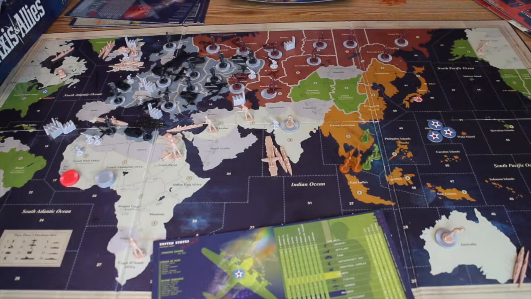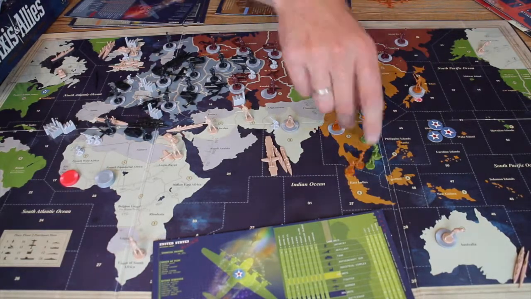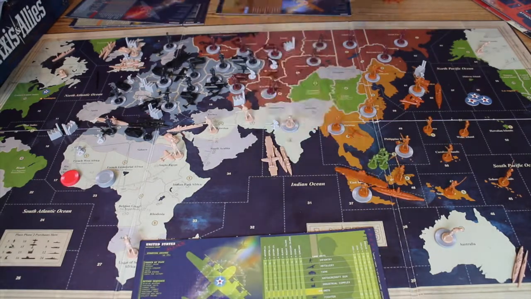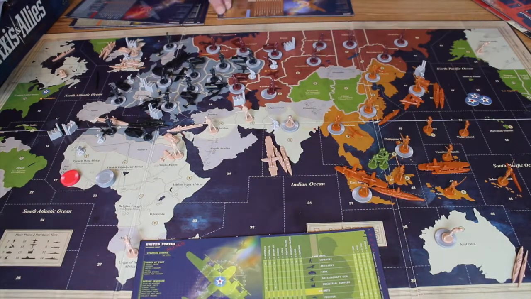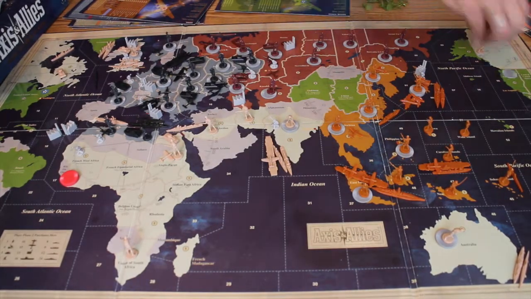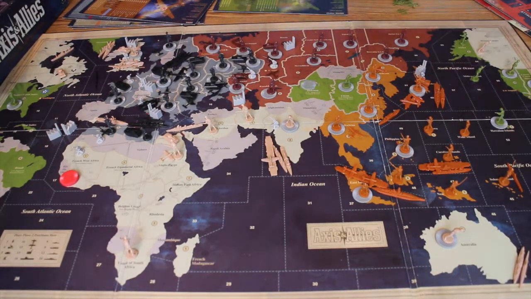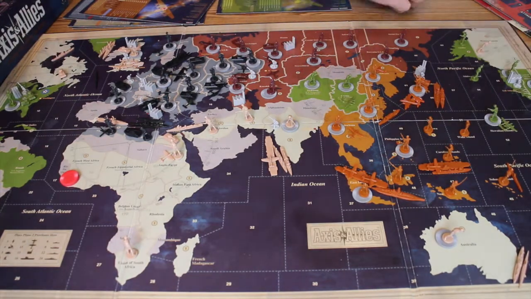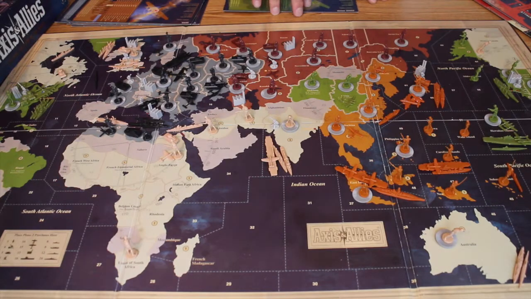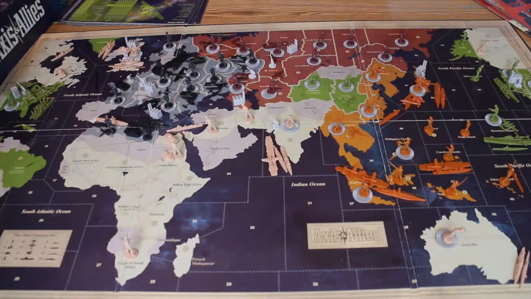Next one is Japan. And the last one is the United States. Now this is the setup of the board game. Before we continue with the gameplay, I'll give a little bit more information about the game board.